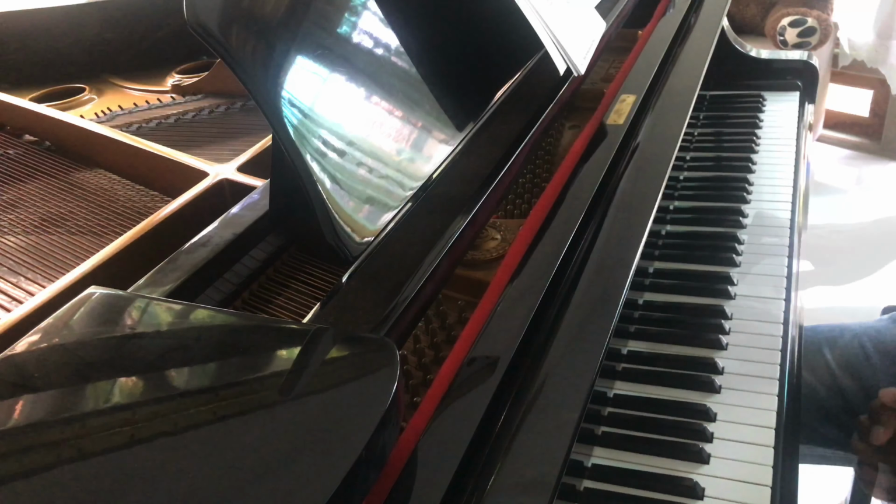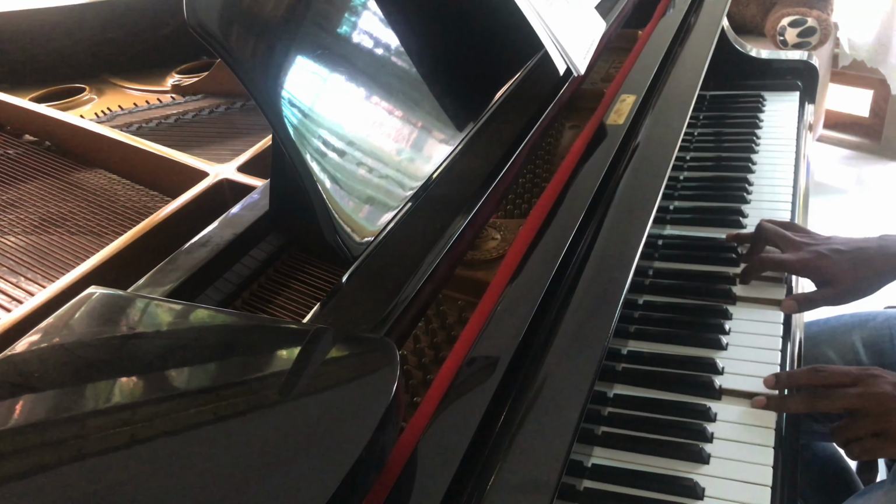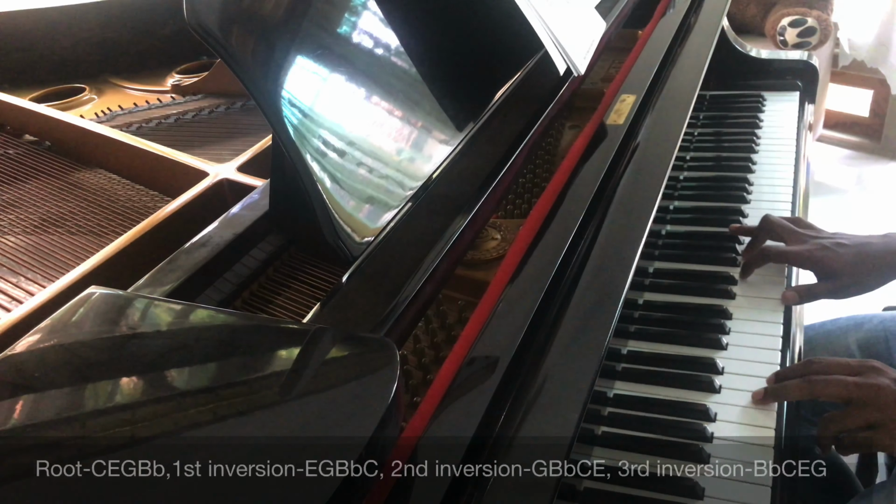In the previous lesson, I explained C dominant 7th. You can practice like this.